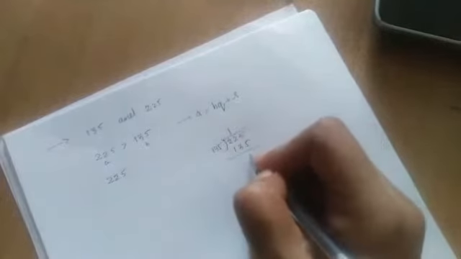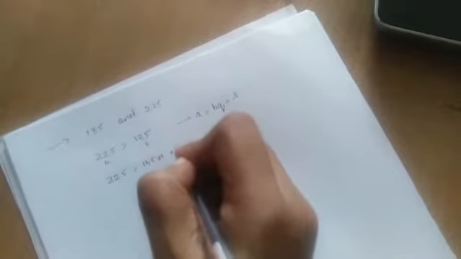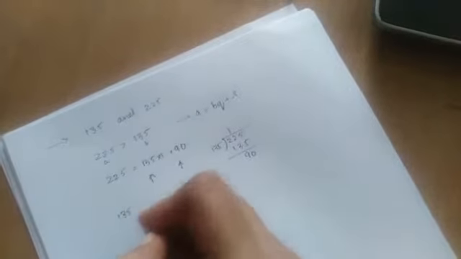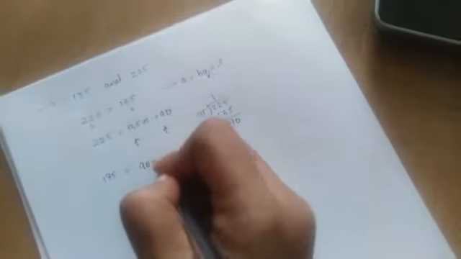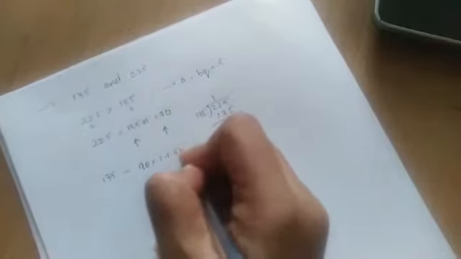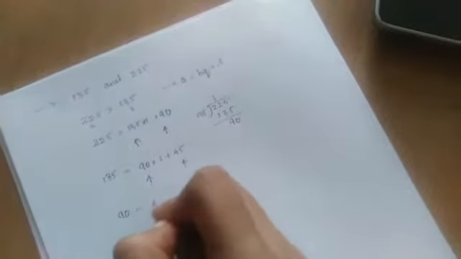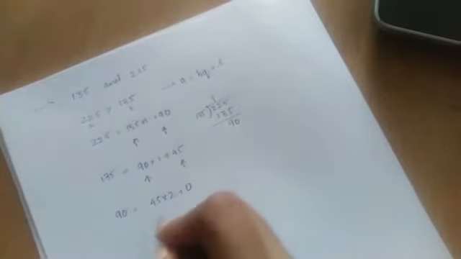225 is equal to 135 into 1 plus 90. Again, 135 is equal to, represented in terms of 90, 90 into 1 plus 45. Again, 90 and 45: 90 is equal to 45 into 2 plus 0, the remainder is 0.